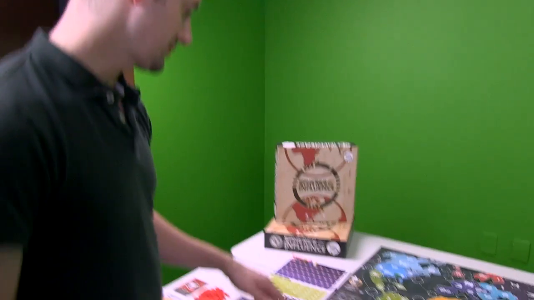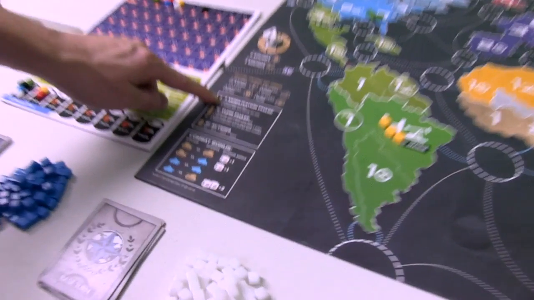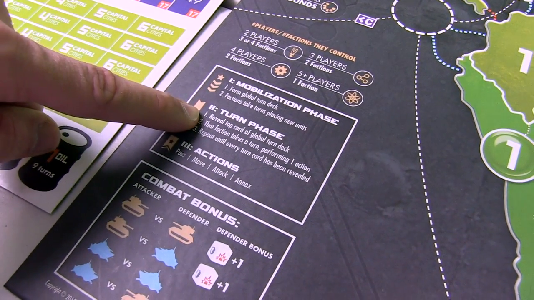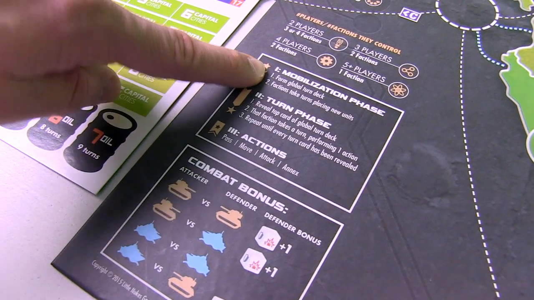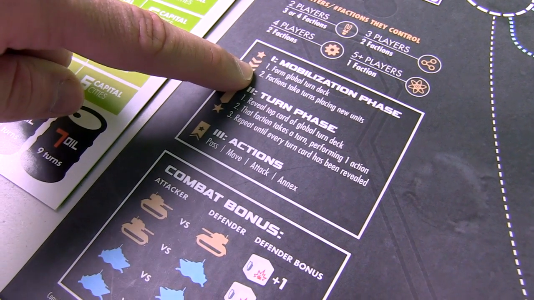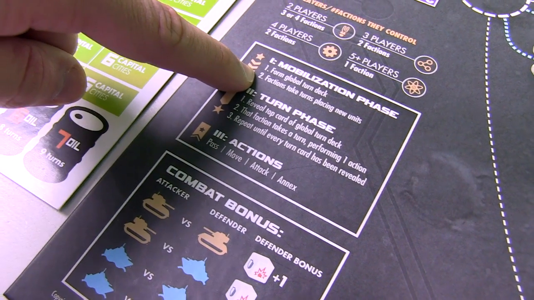All right, so let me go ahead and just talk about the round structure for a moment. Every single round of this game is broken into 2 different phases. We have the mobilization phase and the turn phase. Now, every round begins with the mobilization phase. And we're going to do 2 things here. We're going to form the global turn deck, and then we're going to take turns placing new units.